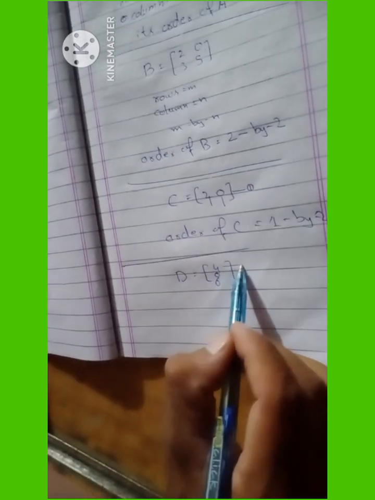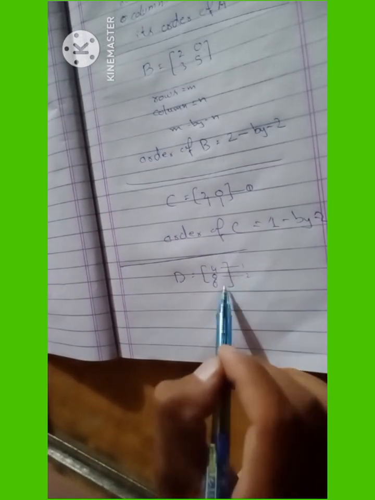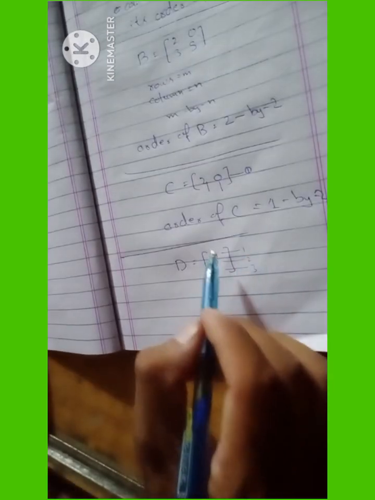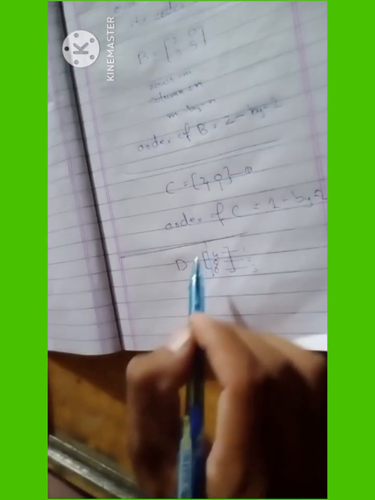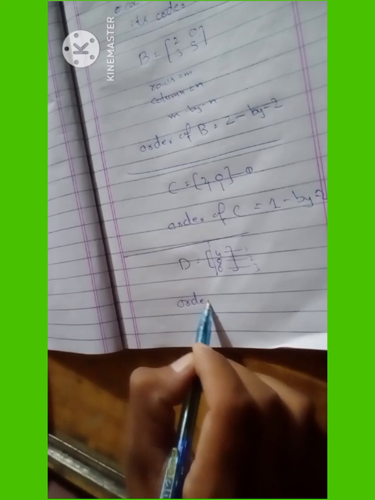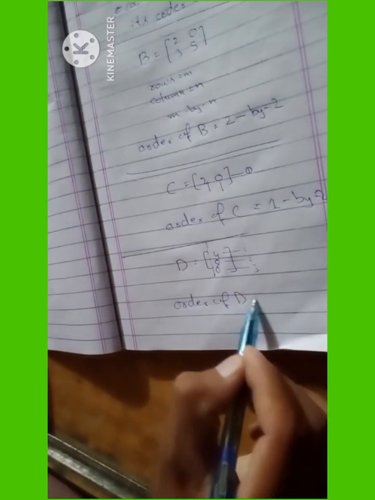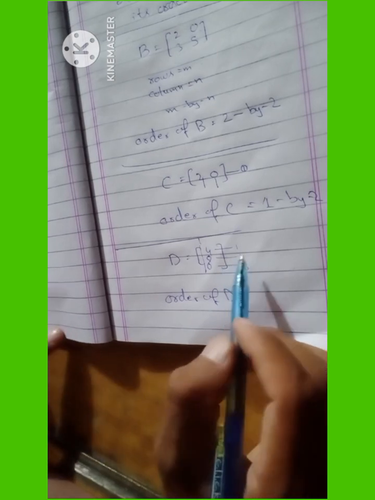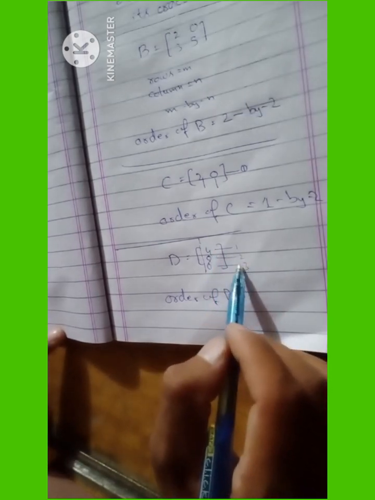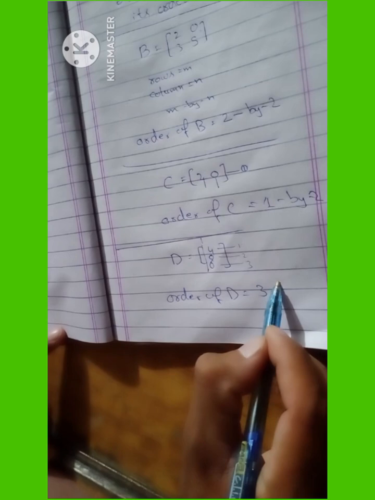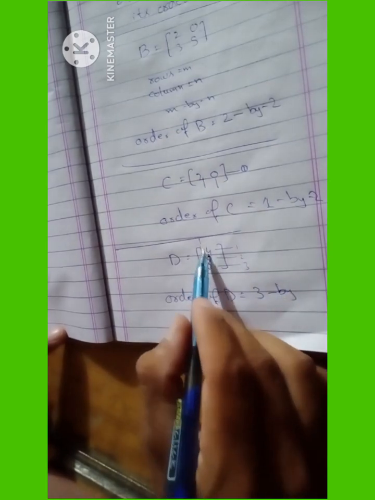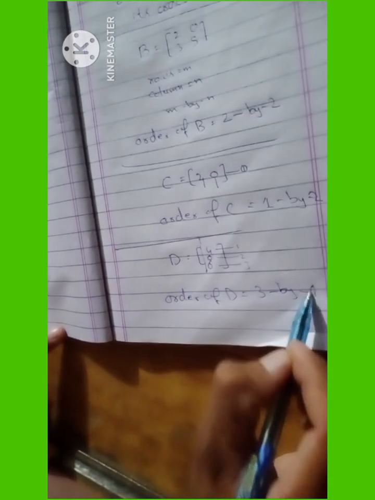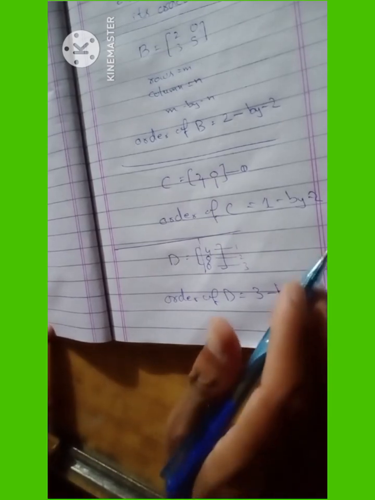It has a first row, second row, third row, and its column is first. The order of matrix D, we write: first the number of rows is 3 and the number of columns is 1. Its order is 3 by 1.